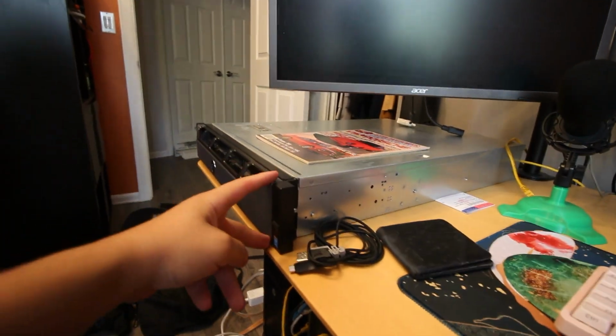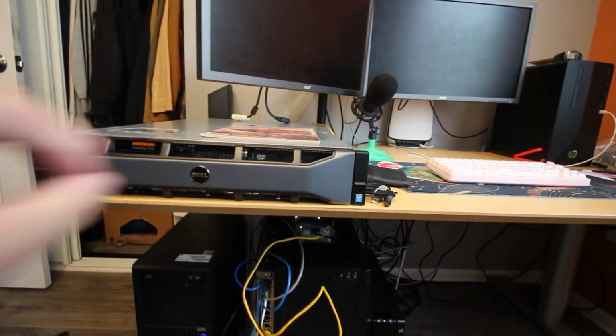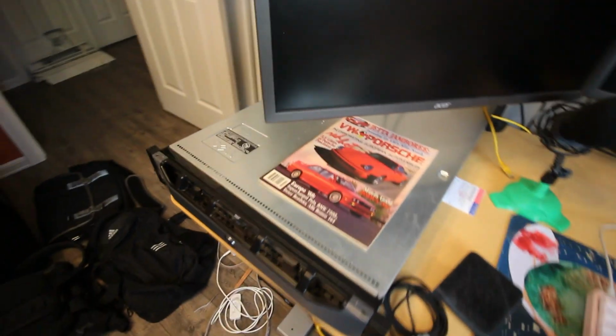This is a 2U, correct? Yeah, this is a 2U. So 2U, 2 units, and this computer and this network switch right here are meant to all go into one big unit and slide in and out. Also makes it easy for serviceability.